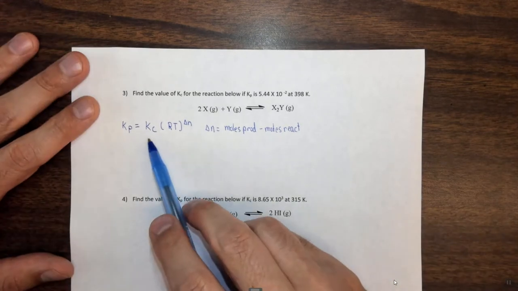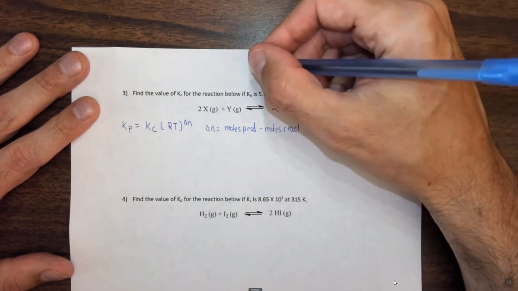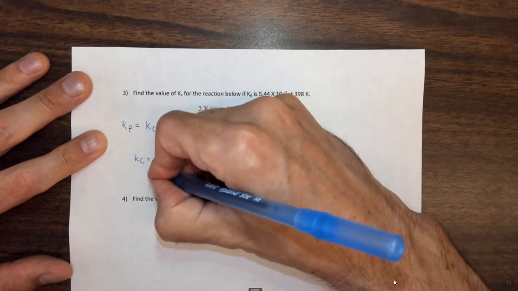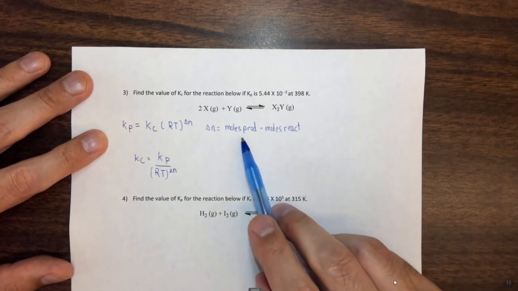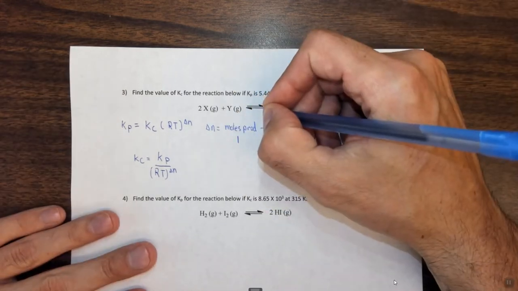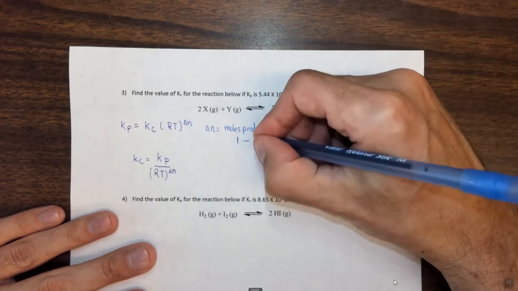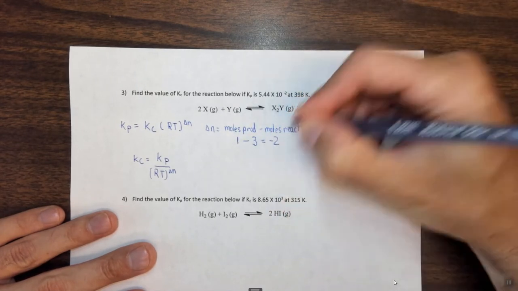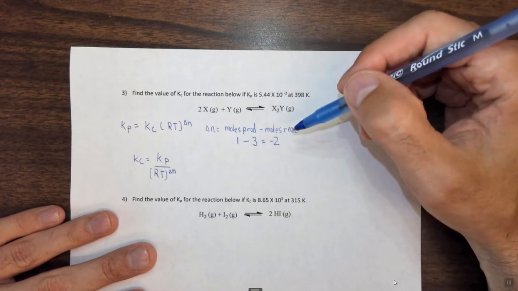So in this case, we want to actually solve for Kc. So we're going to divide by RT to the delta N on both sides. So we rearrange this equation, and what we get is Kc equals Kp over RT to the delta N. So now we need to find delta N. Well, how many moles of products are there? There's 1 mole of products. And we need to figure out how many moles of reactants there are. There's 2 moles of X and 1 mole of Y for a total of 3 moles of reactants, which means that the change in N is minus 2 moles. We lose 2 moles of gas, which does affect the equilibrium.